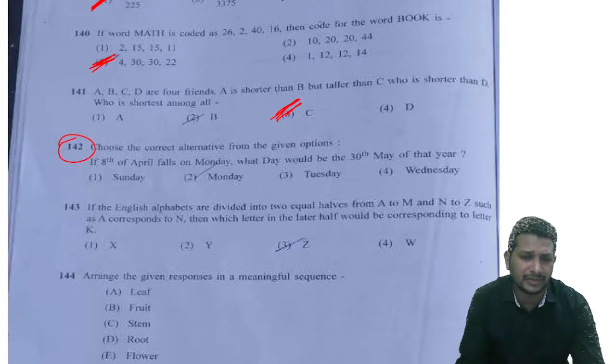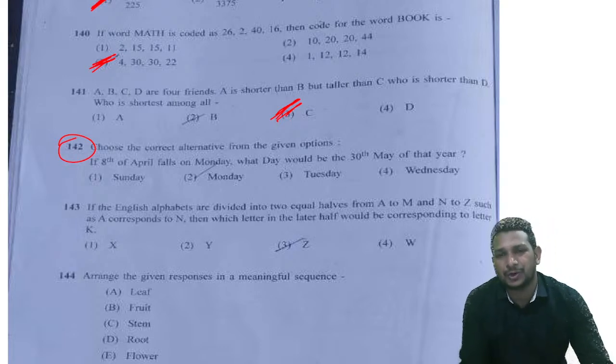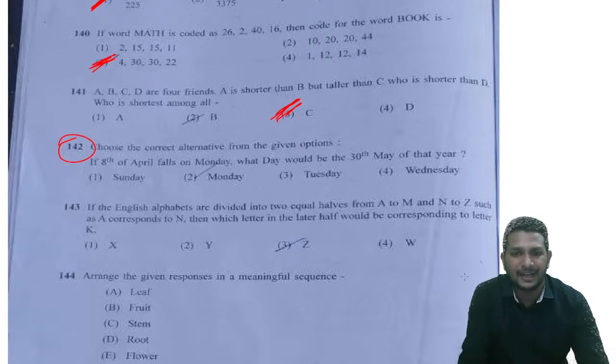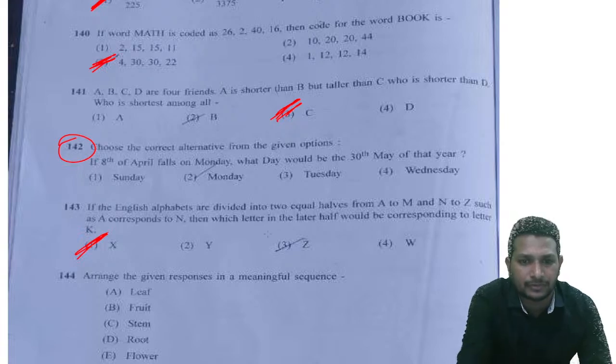Without knowing the numbering also we can do it: K, L, M. Right? This is easy. Z after Y and this is X. So the corresponding position of K is what? X, which is nothing but option 1. Option 1 is the answer for this. Clear? Okay, KX.